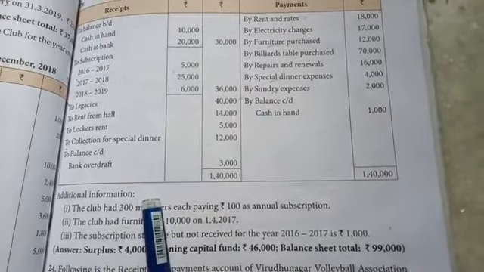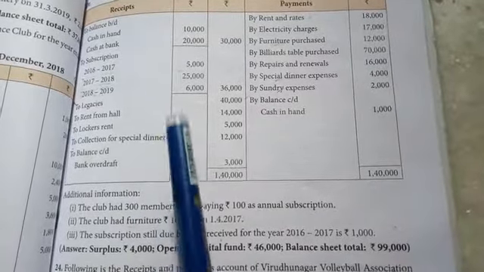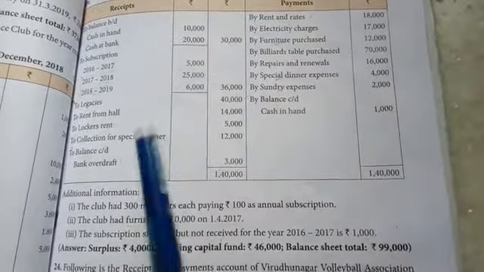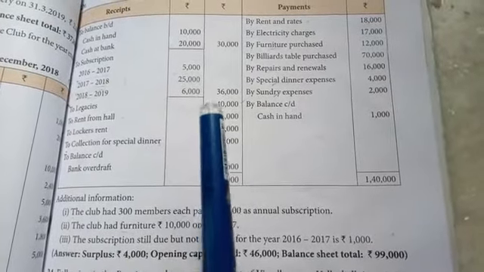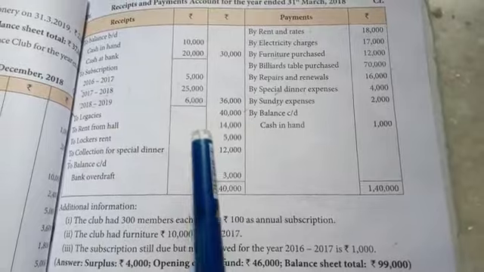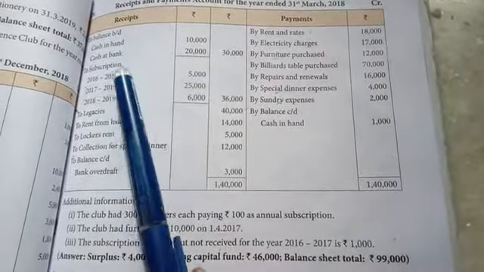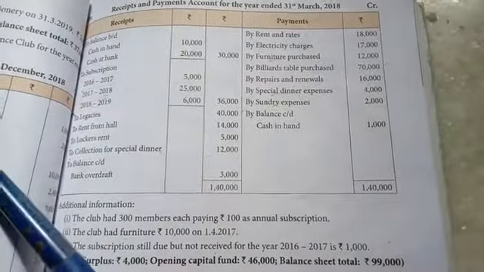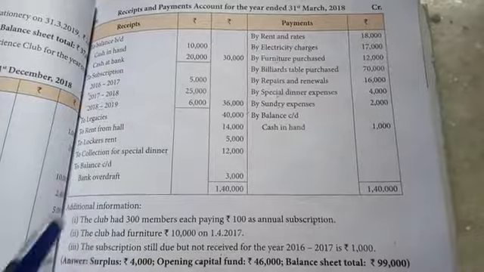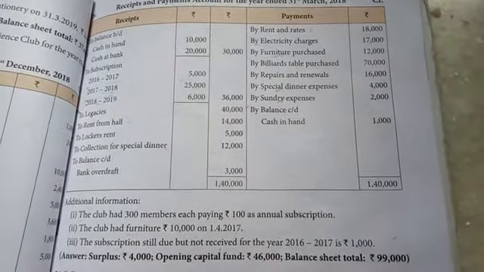Out of this information, we are going to prepare opening statement of affairs to know about a capital fund. Then we are going to prepare income and expenditure account and balance sheet at the end of the accounting period. So first we identify which item will appear at an income and expenditure account and which item will appear at a balance sheet. First we identify which one is revenue receipt, which one is capital receipt.